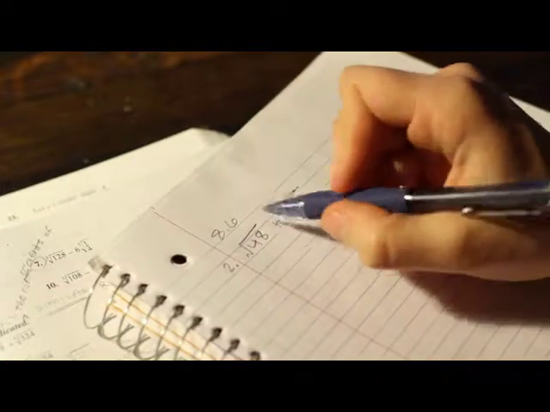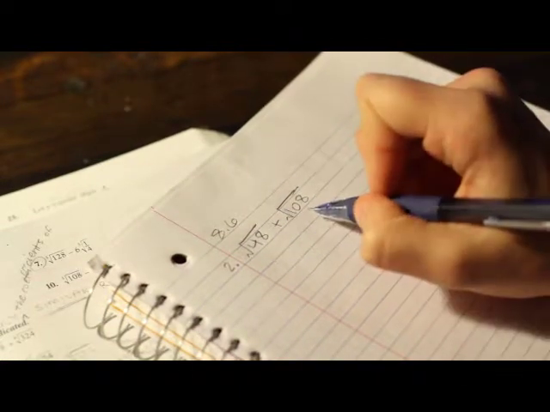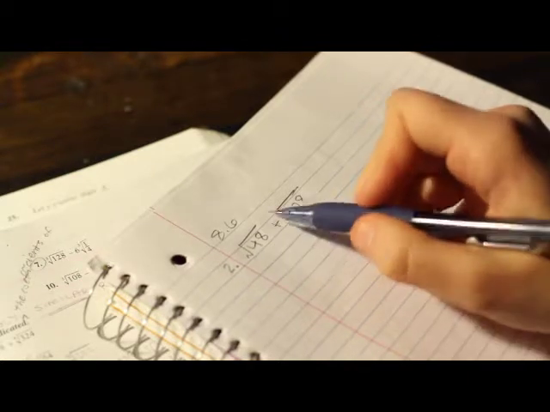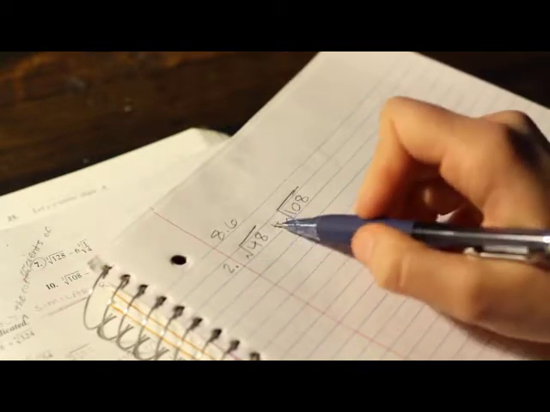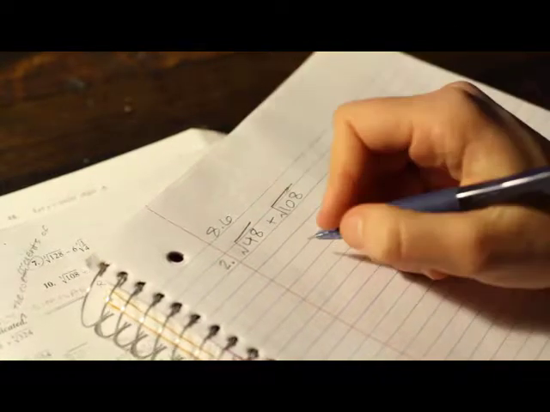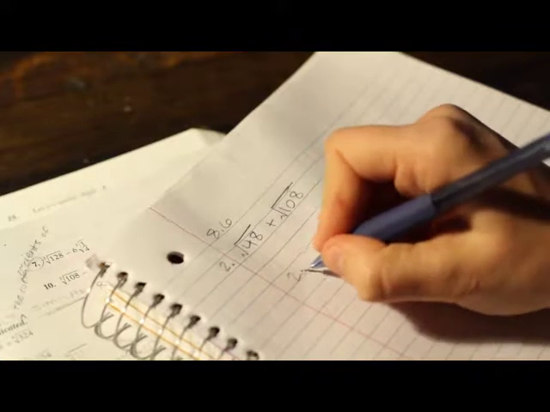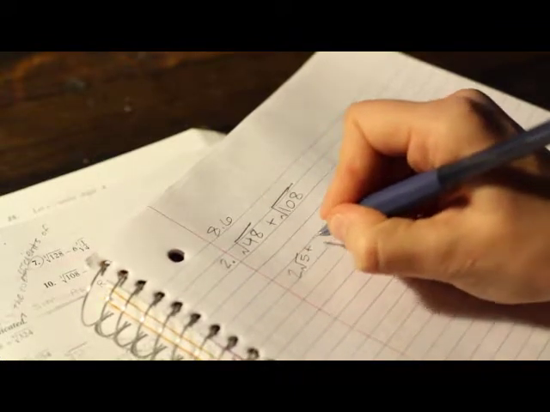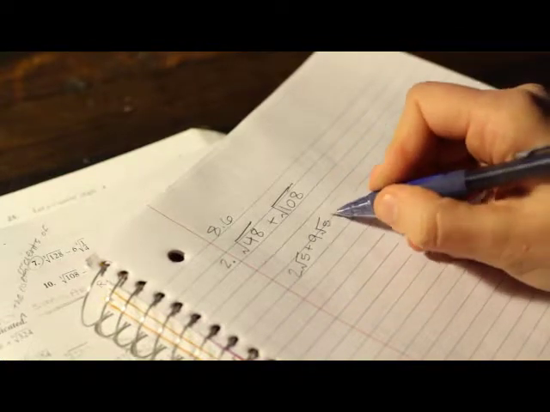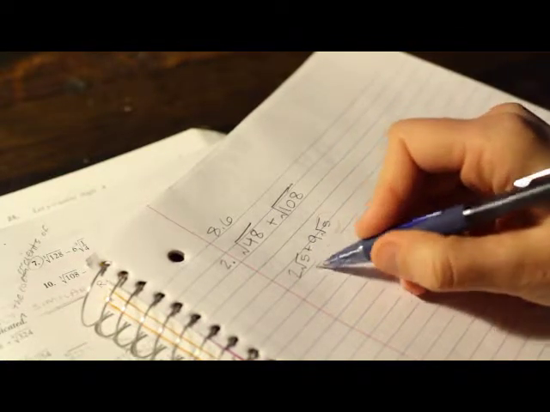Okay, in section 8.6 we're going to be adding radicals, and in order to add them they have to have the same order, the same index, and these two both do have the same index. They also have to have similar radicals, meaning if I had 2 times the square root of 5 plus 9 times the square root of 5, I could add those two because they both are attached to similar radicals.